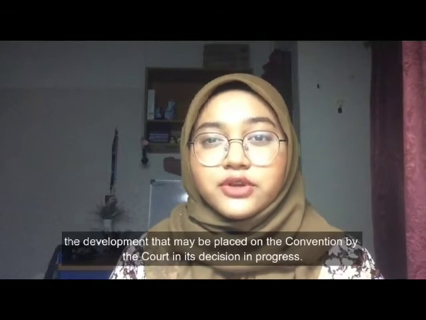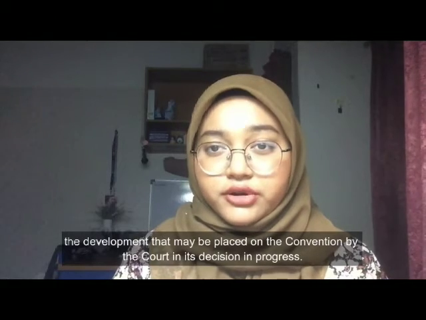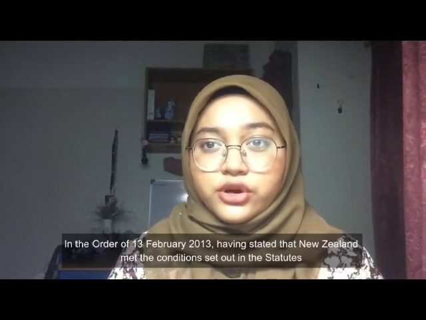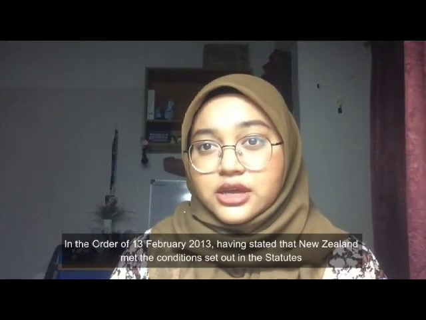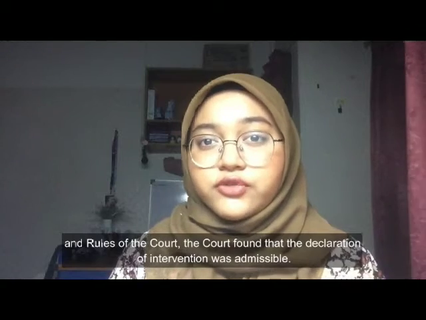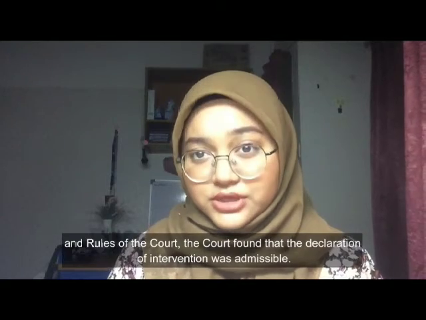On 20 November 2012, New Zealand filed in the registry a declaration of intervention in the case. Relying on Article 63, Paragraph 2 of the statute, it argues that as a party to the ICRW, it has a direct interest in the development that may be placed on the convention by the court in its decision in progress. In the order of 13 February 2013, having stated that New Zealand met the conditions set out in the statute and rules, the court found that the declaration of intervention was admissible.